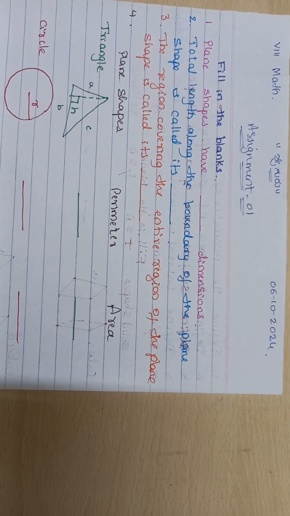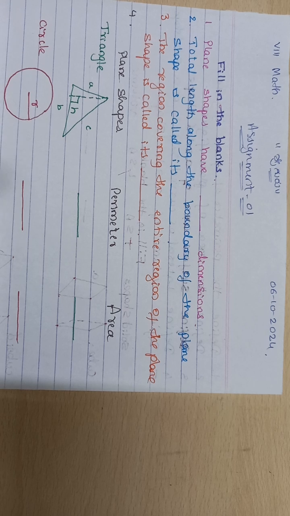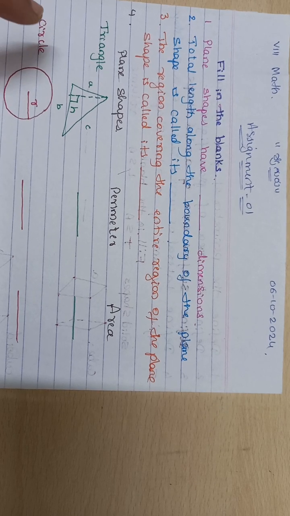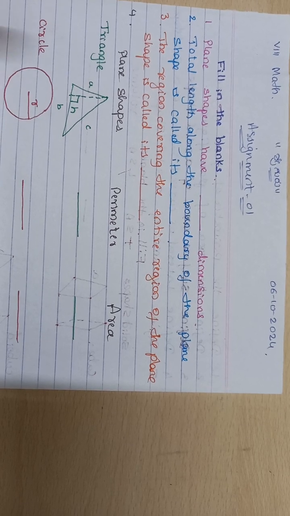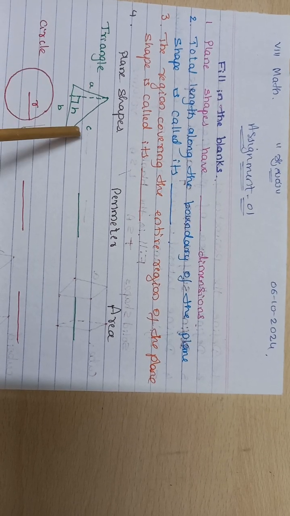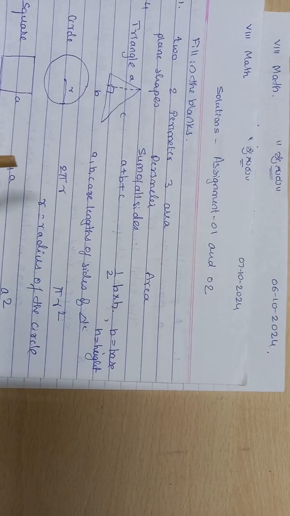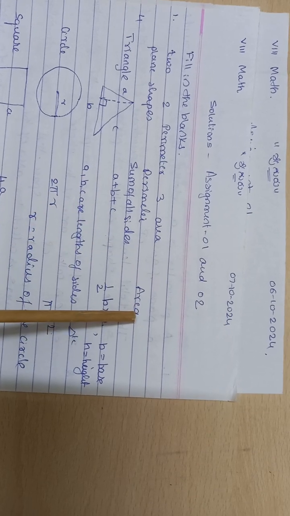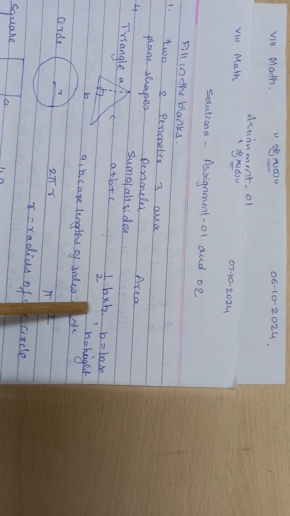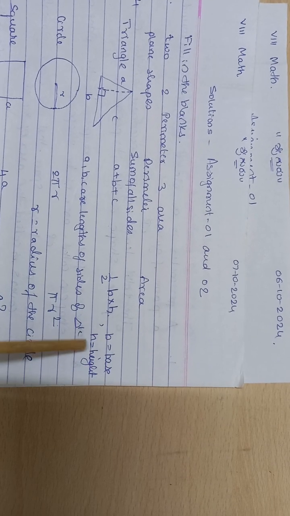Now the fourth question. Here are so many plane shapes and you are asked to write the perimeter and area of that plane shape. For the triangle, perimeter of the triangle is the sum of all the sides. If sides are A, B and C, then perimeter is A plus B plus C. Here it is. Sum of all the sides, A plus B plus C, and the area is half into B into H. B is base and H is the height.